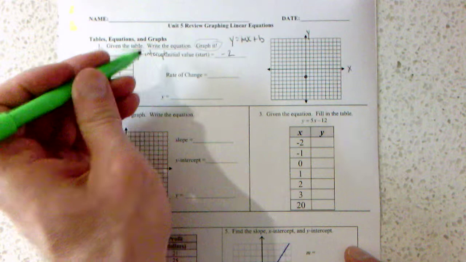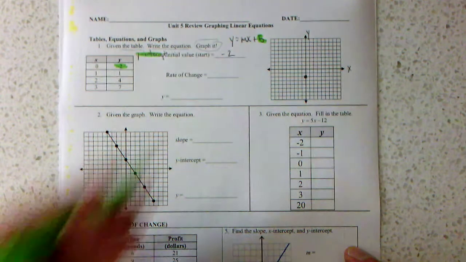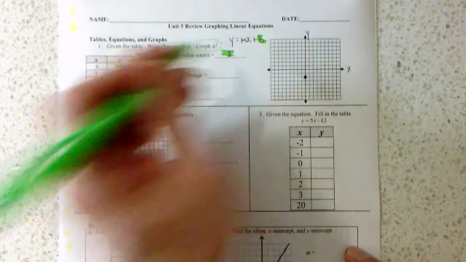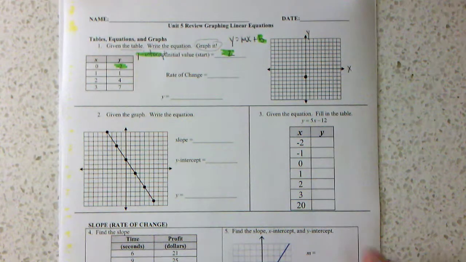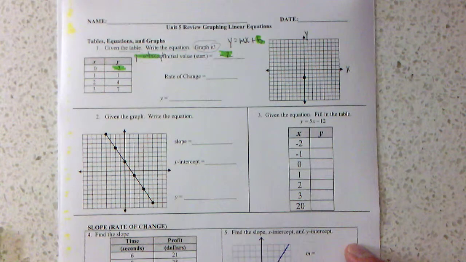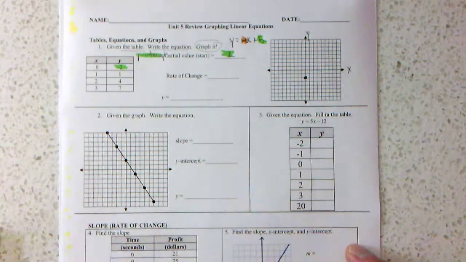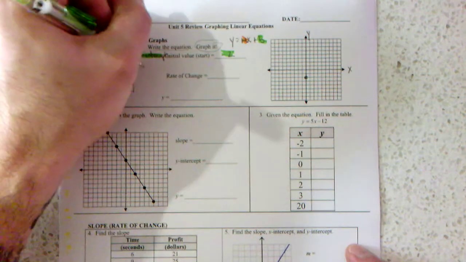This y-intercept we represent with b in our equation, which is also that -2. Now the other piece that we're looking for is the slope, or also what we can call the rate of change. So the rate of change is the slope.